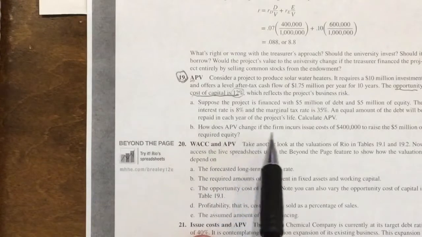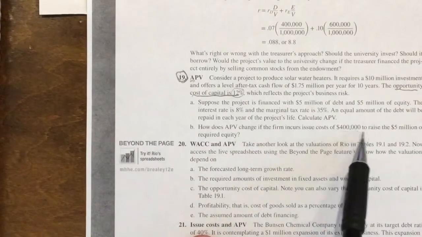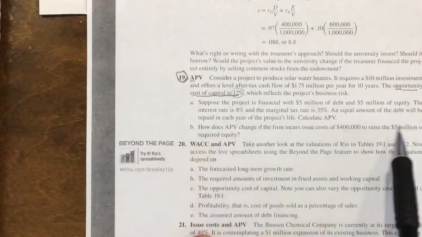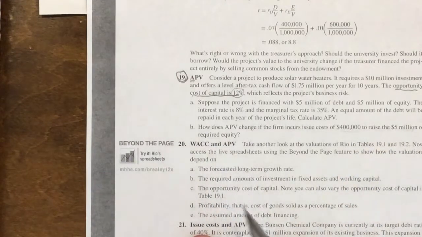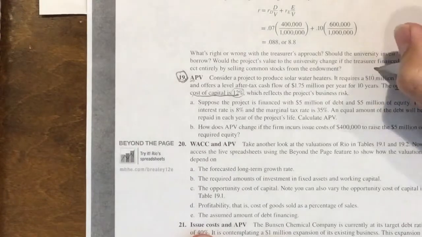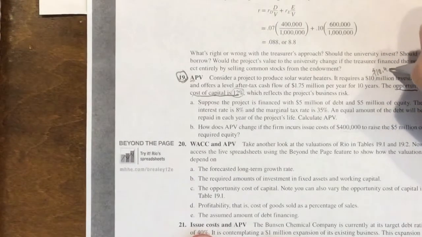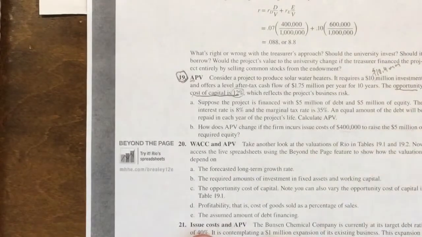And then how does the APV change if the firm incurs an issue cost of $400,000 to raise the $5 million of equity? I hope there's not a trick to it I'm not seeing, but this project that cost 10 million now costs 10.4 million. I'm assuming that happens at time zero, because you have to pay that in order to get the money.